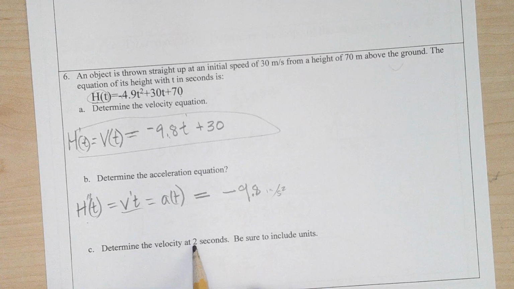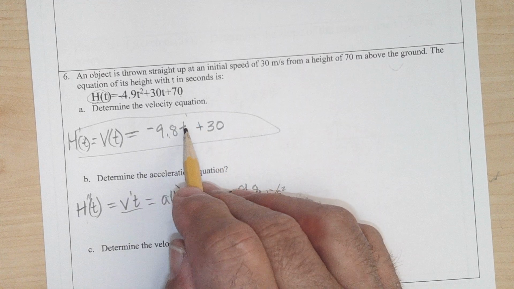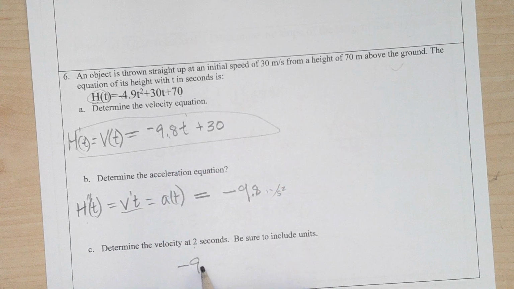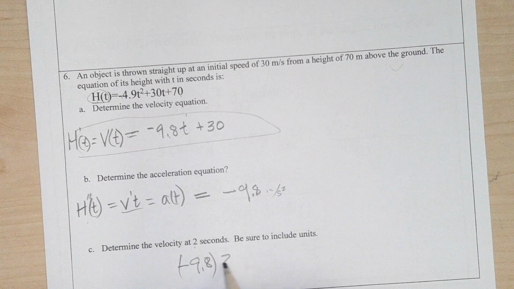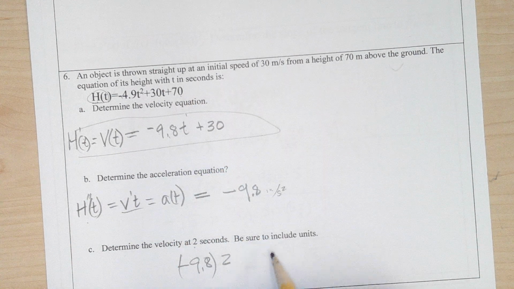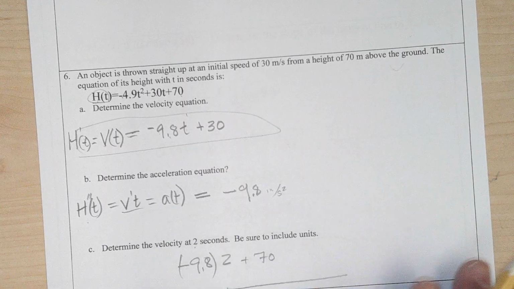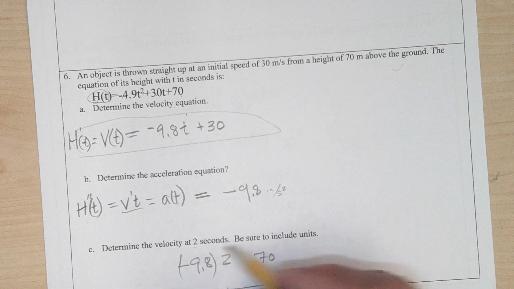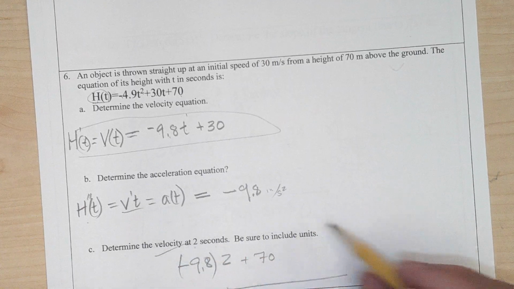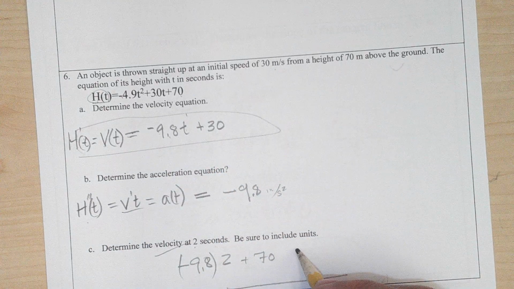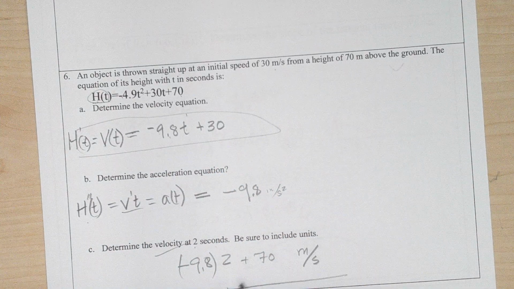Determine the velocity at 2 seconds. So we go to here, put 2 in here, and we get negative 9.8 times 2 plus 70. Whatever that is, that's the answer. And you could leave it like that if you want. Oh, except we need units because the distance is measured in meters, so the velocity is in meters per second.